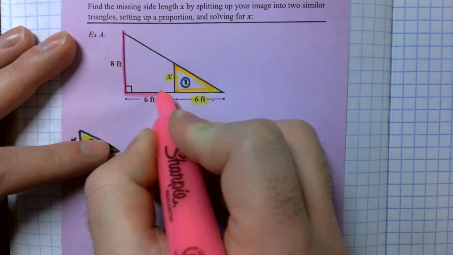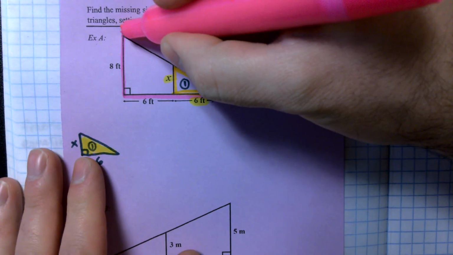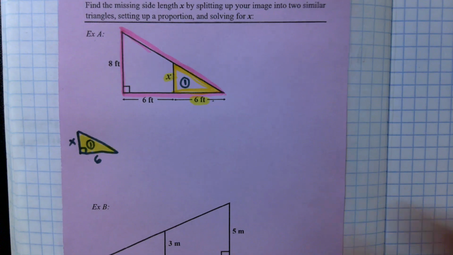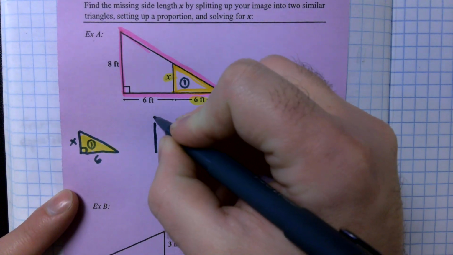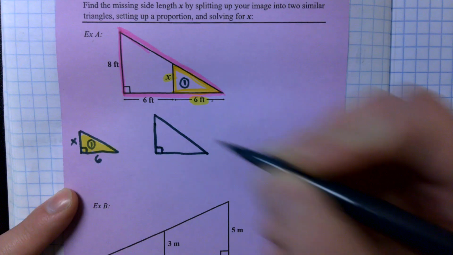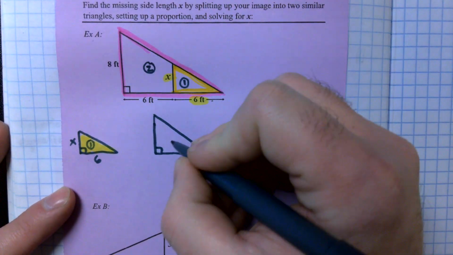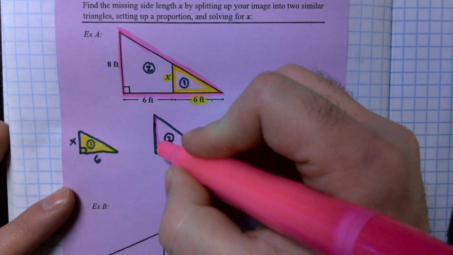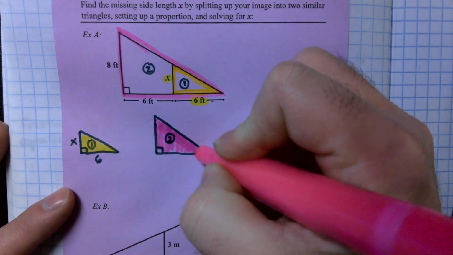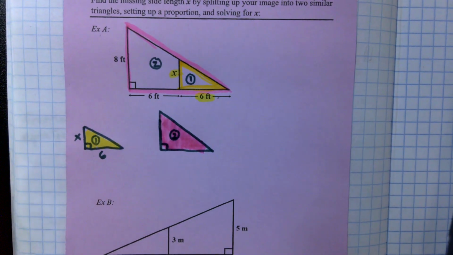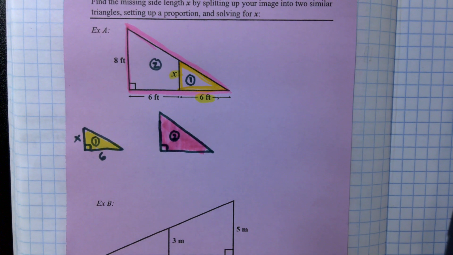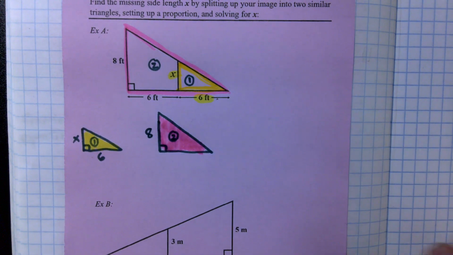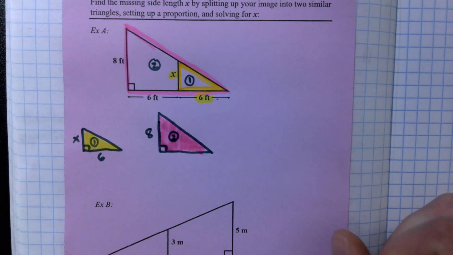Now we got to look at the big one. This huge triangle that completely encompasses that small triangle we just talked about. They're in pink. Okay, I'll put a little 2 in the middle. What is the height of this large pink triangle? 8 feet. And what is the length of my base? 6 feet. You guys agree?